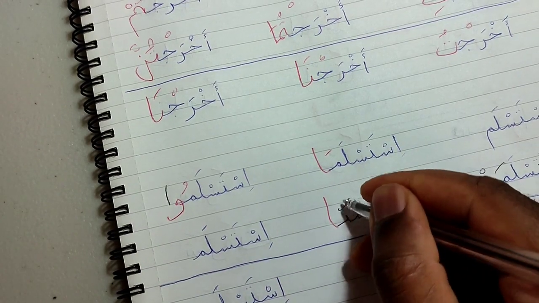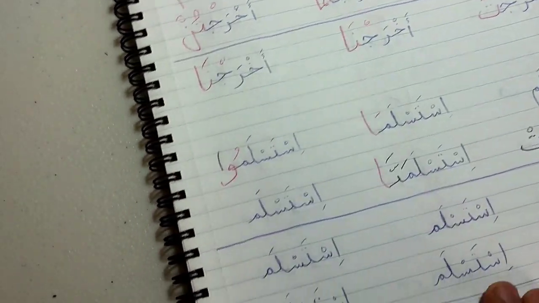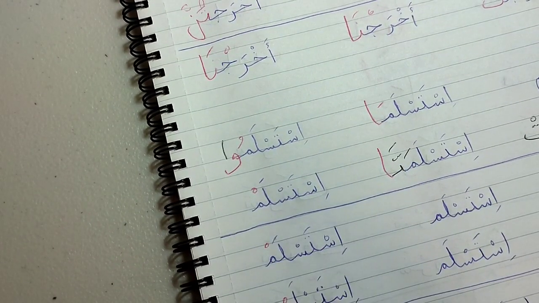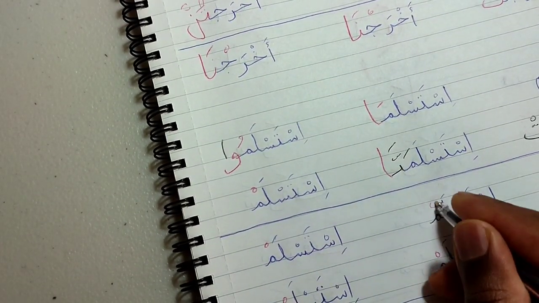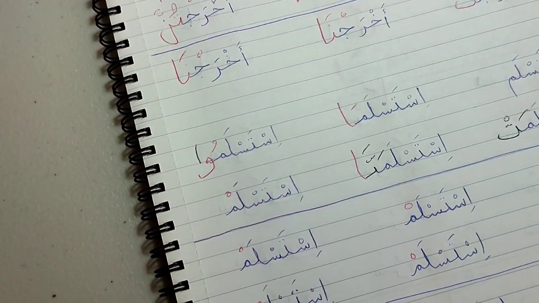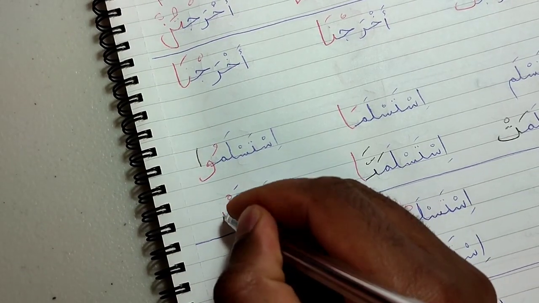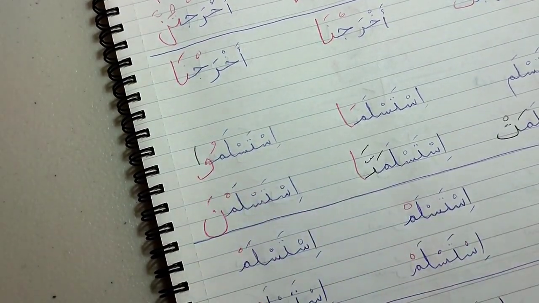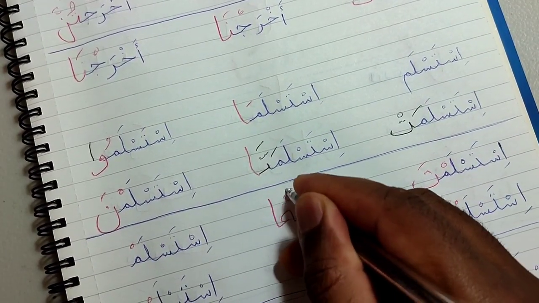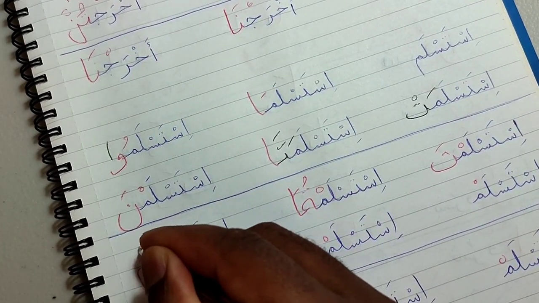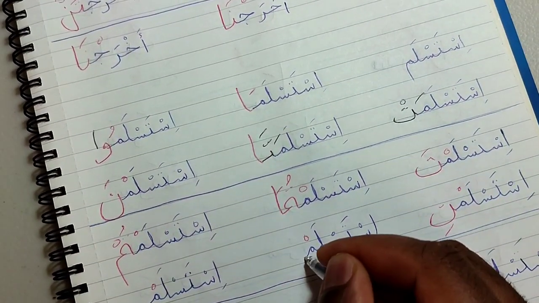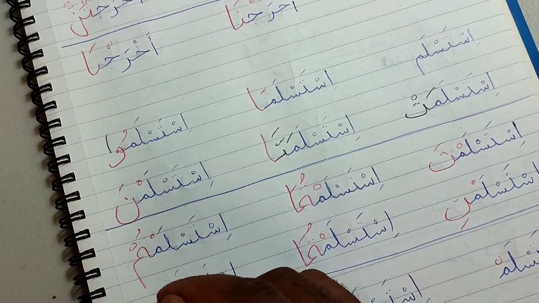طيب. Istaslama. The ta here takes a fatha. طيب. From here onwards we said sukoon. طيب. The group of women gave up. We have nun al-inath. Istaslamna. They gave up. You gave up, istaslamta. Istaslamtuma, you two gave up. You, group of men, talking to them, gave up, istaslamtum. You gave up, talking to a woman, istaslamti. Istaslamtuma. Istaslamtunna.